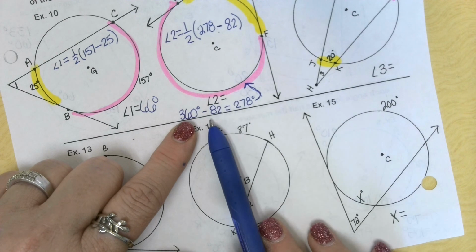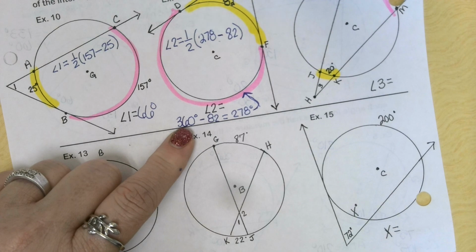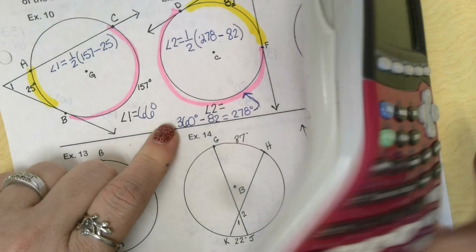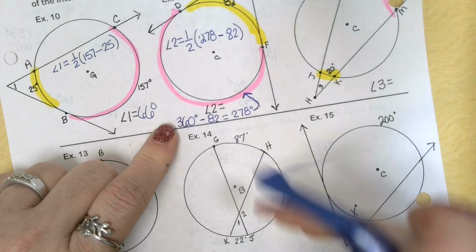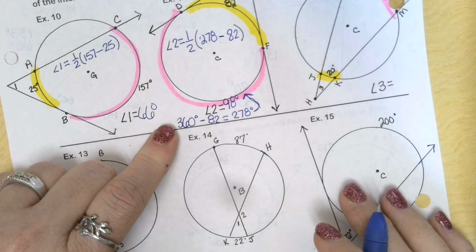You use 360, but it does not go in the formula. Okay, go ahead and get that answer for me. All right, you should have had 278 minus 82, and then divided by 2, and we get 98 degrees. Angle 2 is 98 degrees.